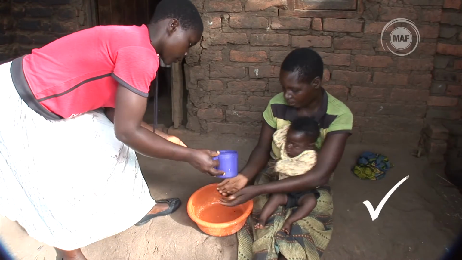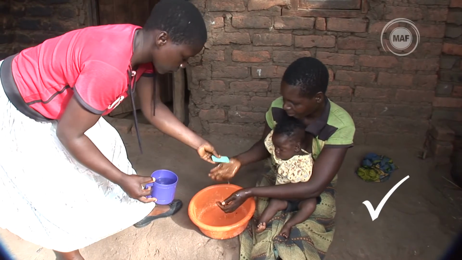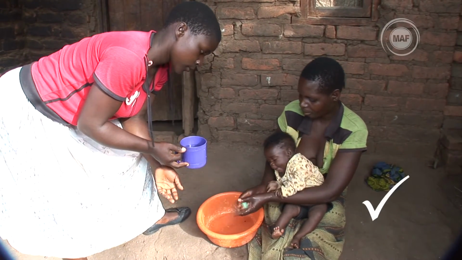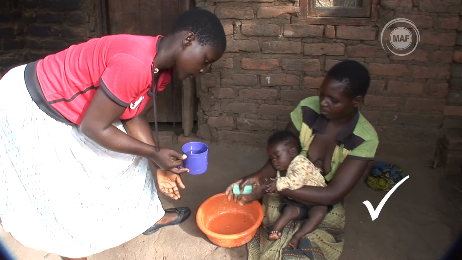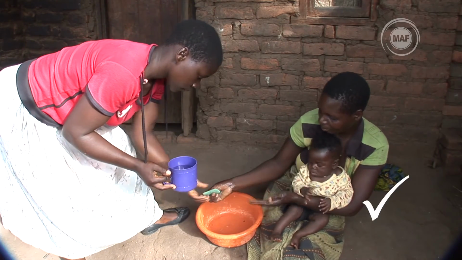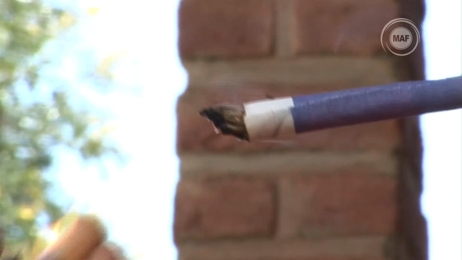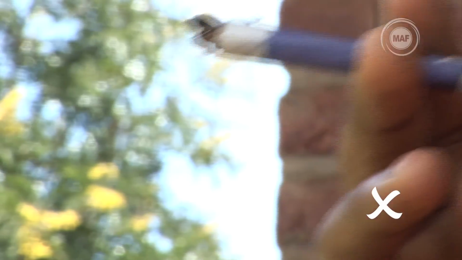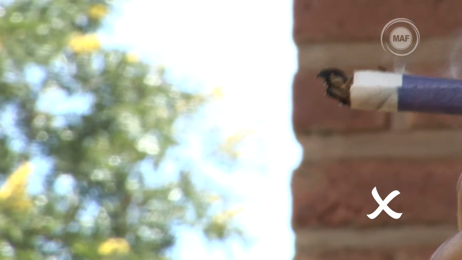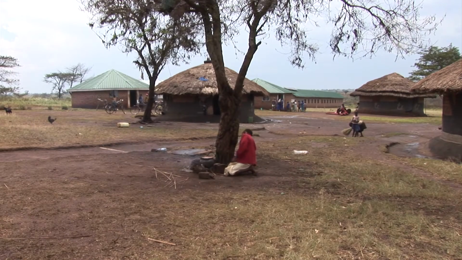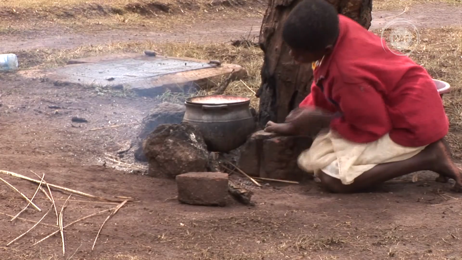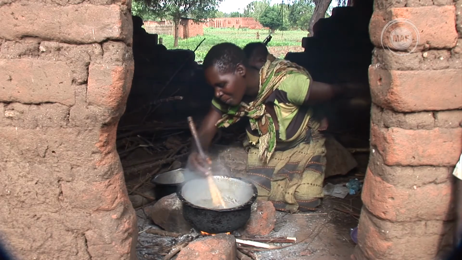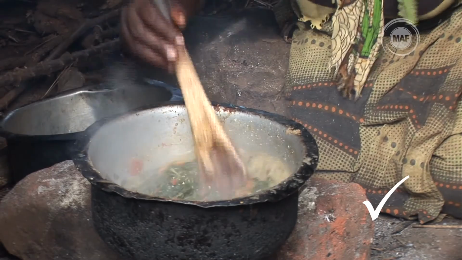Washing your hands with soap and water before handling your baby, especially if you have been with another person's baby, will help prevent germs that can lead to pneumonia. Keeping your child away from people who smoke cigarettes will keep her lungs strong and healthy. And finally, try to cook outside, or if you have to cook inside, then keep your child away from the smoke.